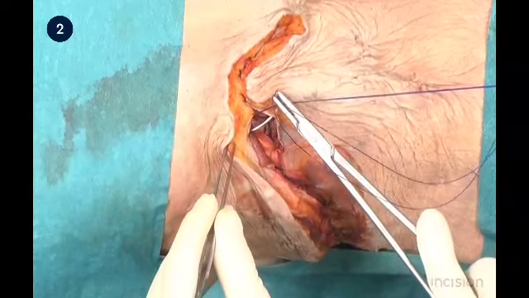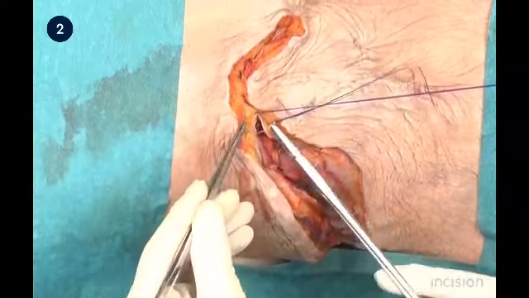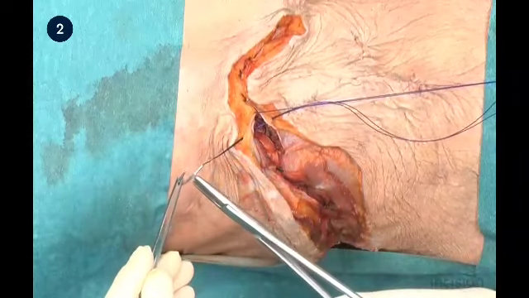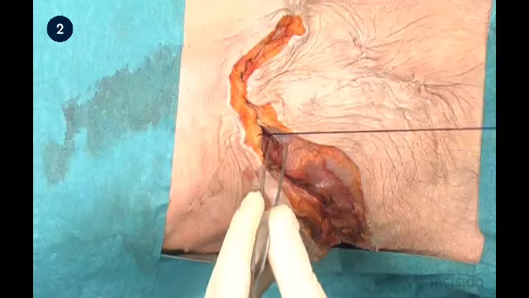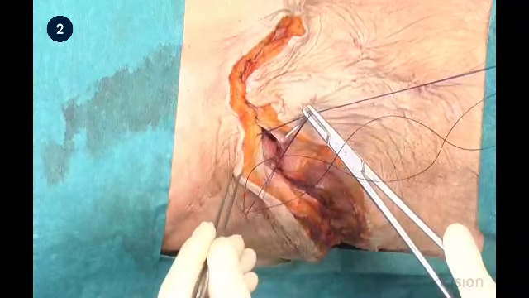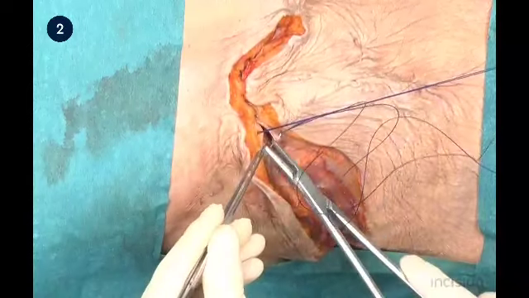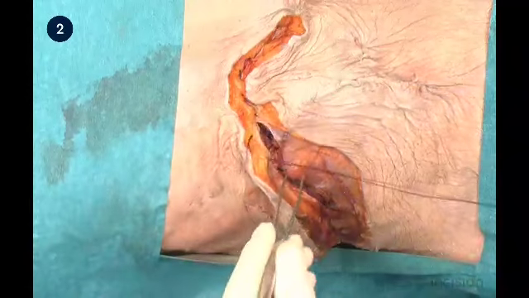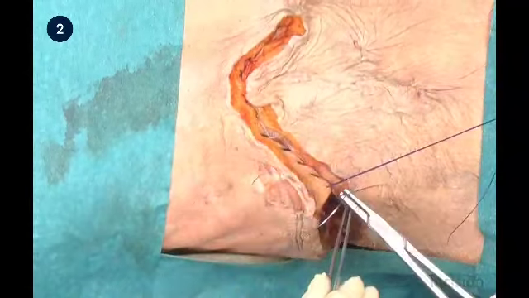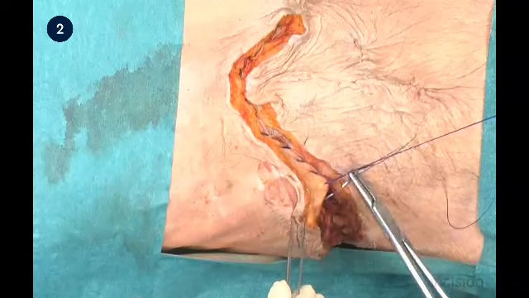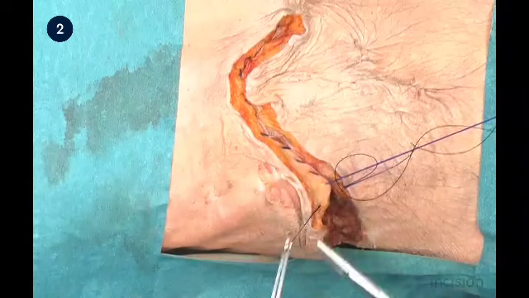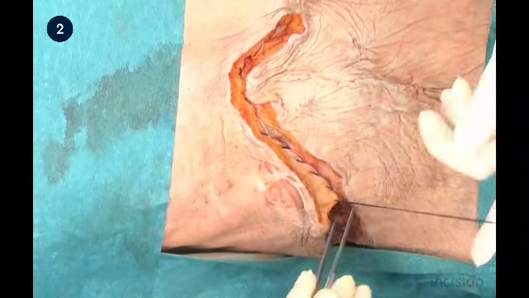With a second absorbable suture, the anterior rectus sheath is closed, again in a continuous manner with approximately 1 centimeter intervals. It is continued laterally to close the fascia of the external oblique muscle.